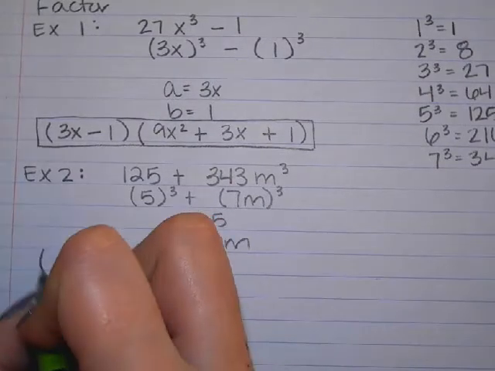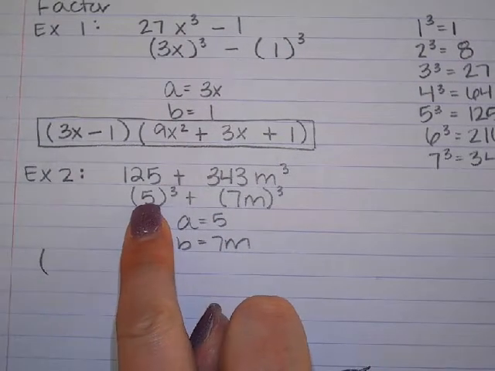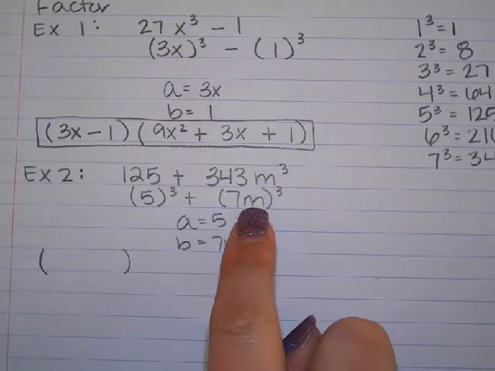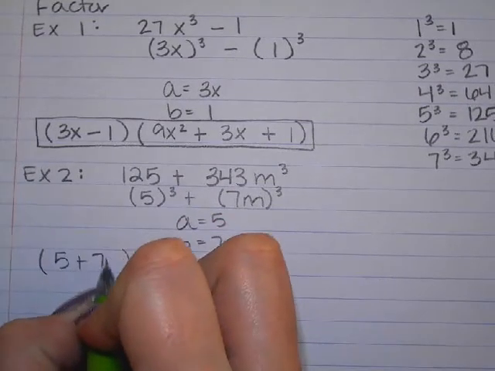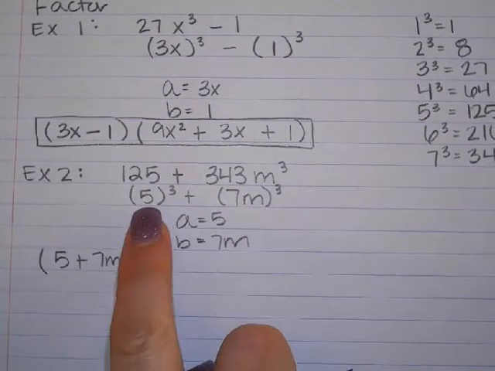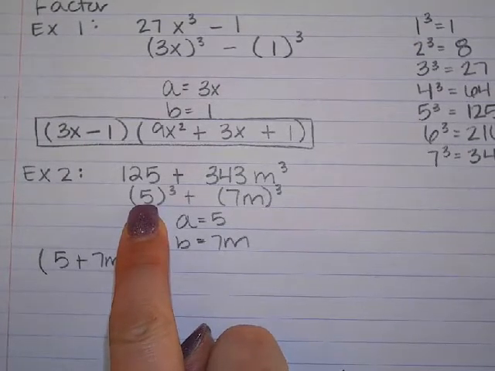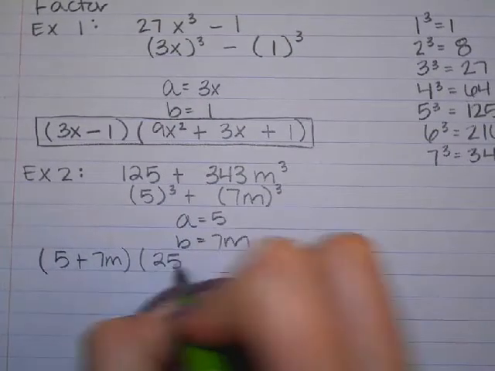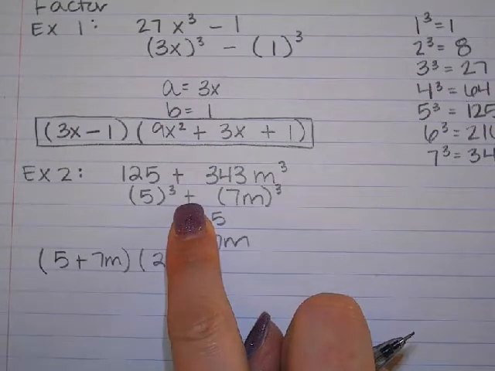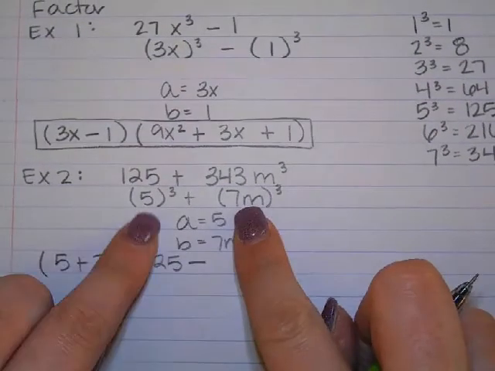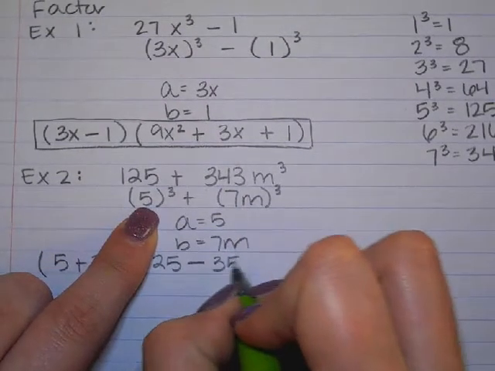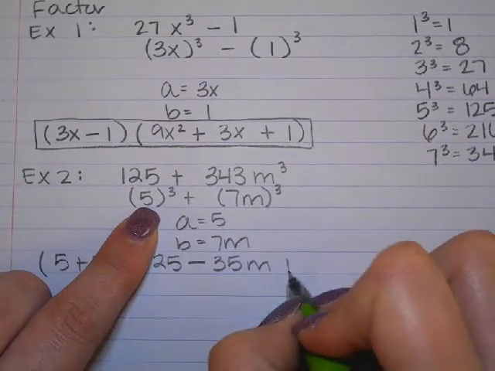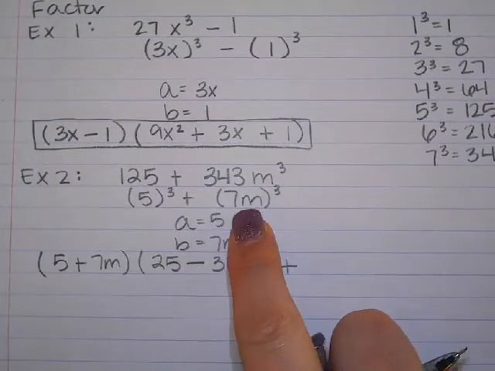Okay. So we start off with this term, same sign, this term. So what do we write first? 5 plus 7m. Okay. Then we do this one times itself, 25. Opposite sign, minus. The 2 multiplied together, 35m. Always positive. This one multiplied by itself.